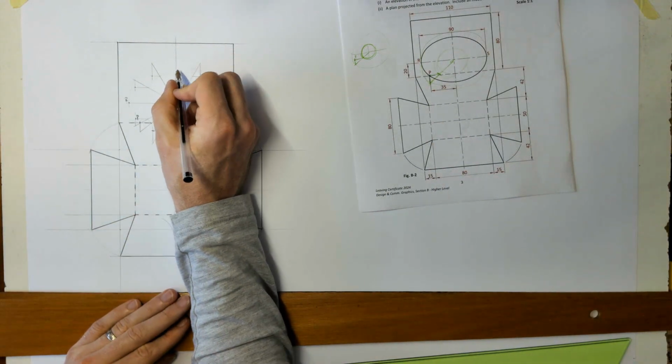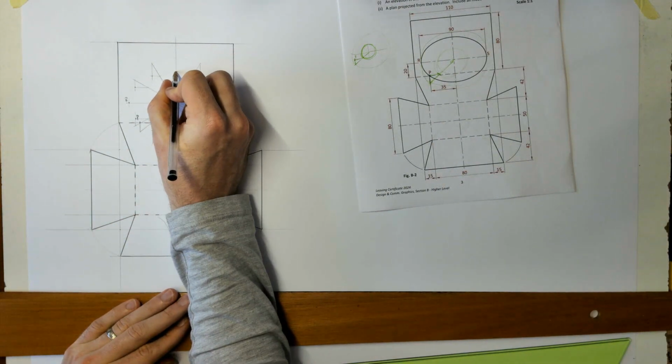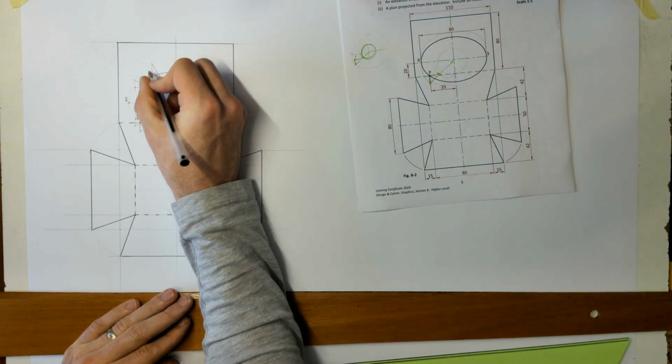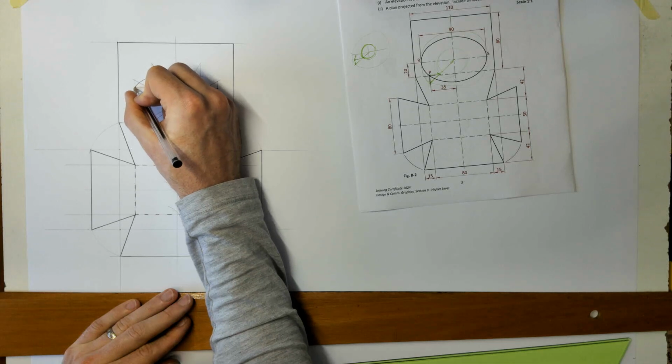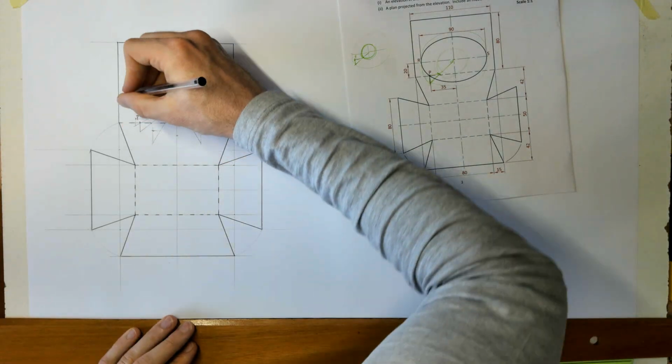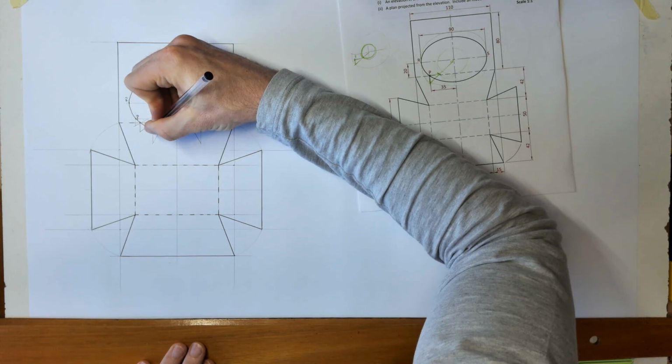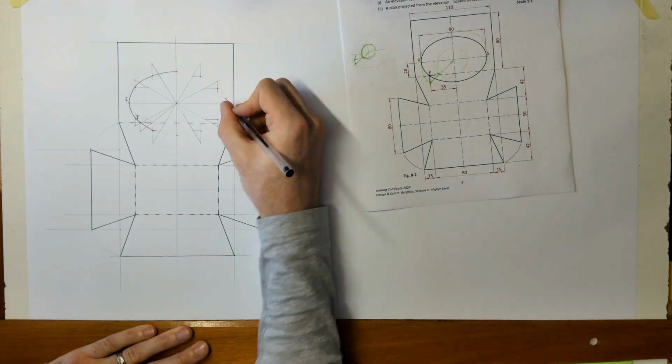So if I'm drawing a freehand curve, I'm looking at the point I'm traveling to, not the point of the pencil. As I hit that, my eyes dart to the next point. That'll get us a nice, neat, gradual curve.